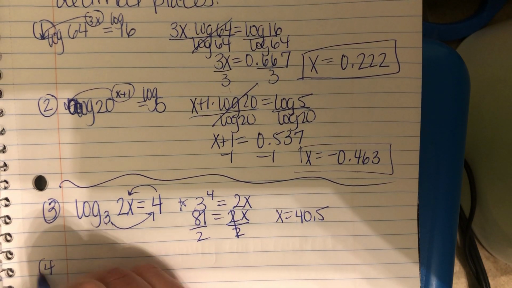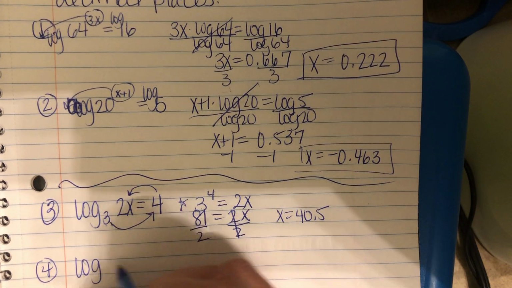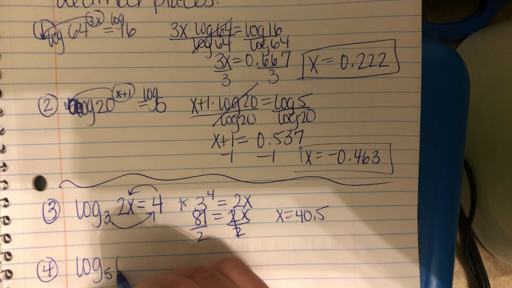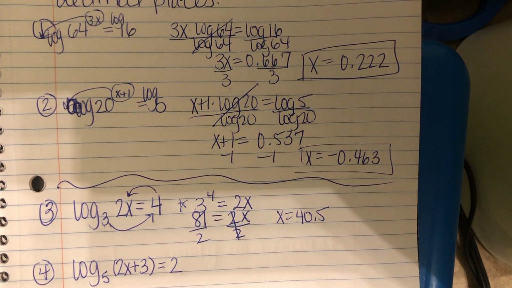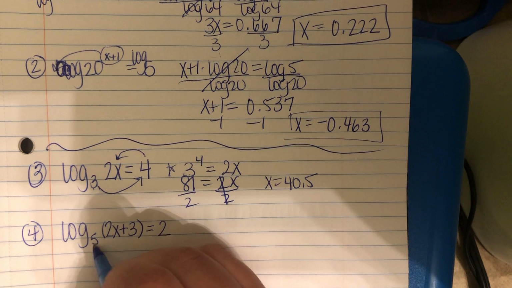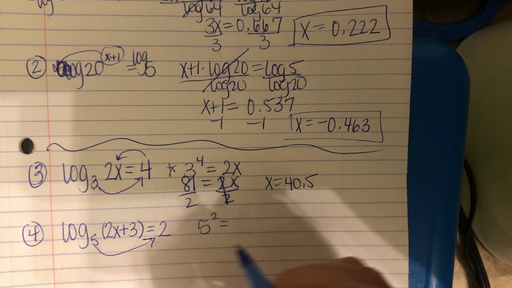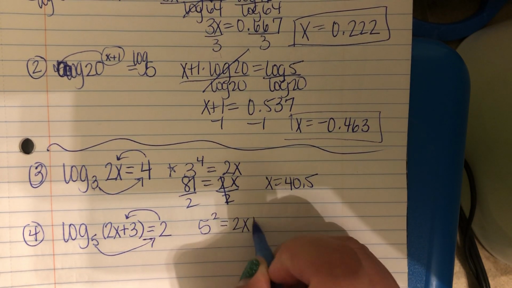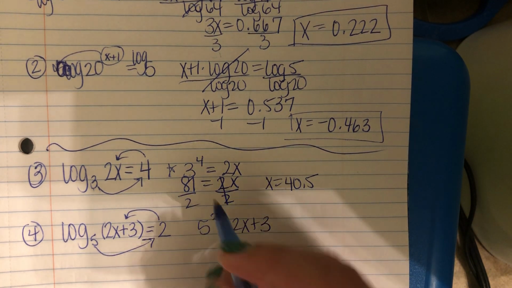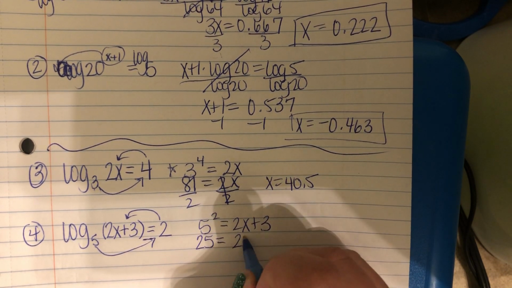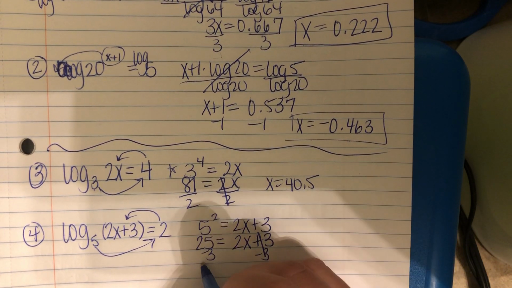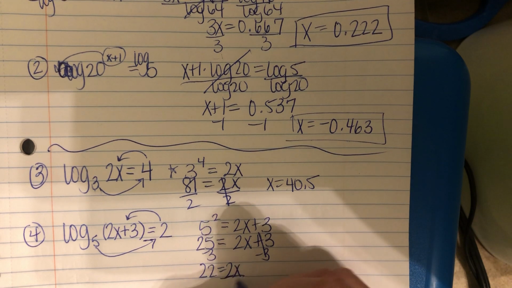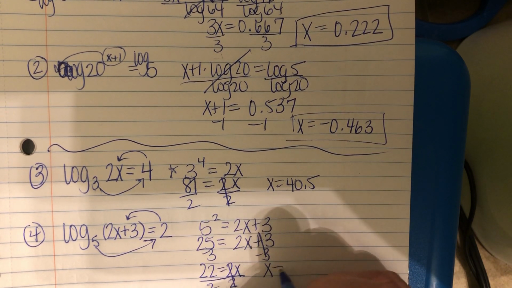All right, let's look at another one. Let's do log base 5 of 2x plus 3 equals 2. All right, so change it to an exponent. So 5 squared equals 2x plus 3. So that would be 25 equals 2x plus 3. And then I would just solve. So subtract 3. So that's 22 equals 2x. Divide by 2, and x equals 11.